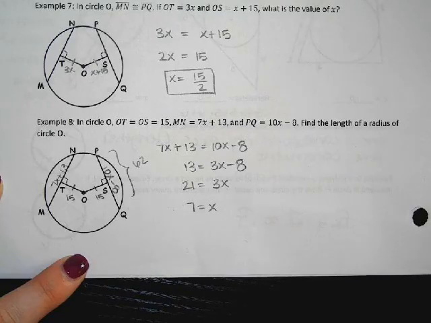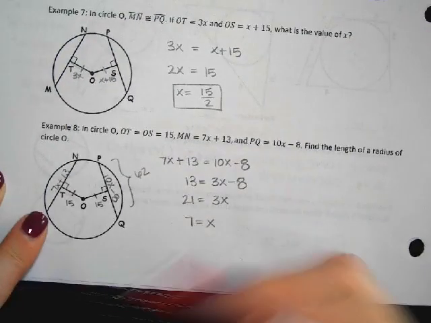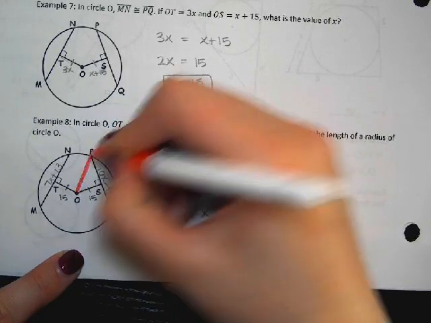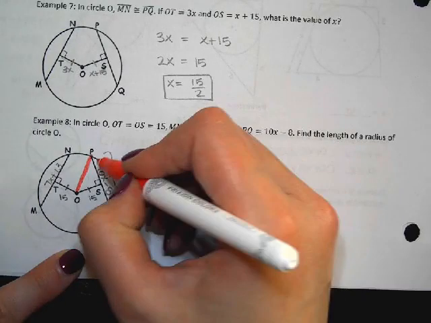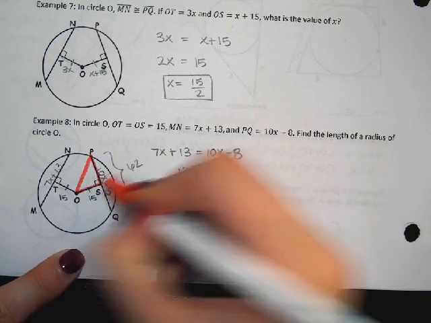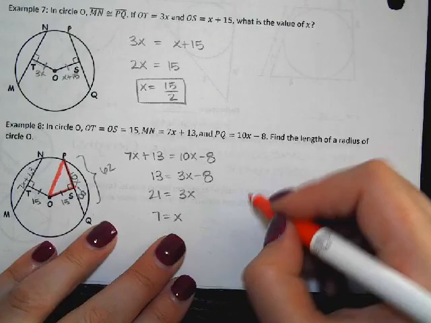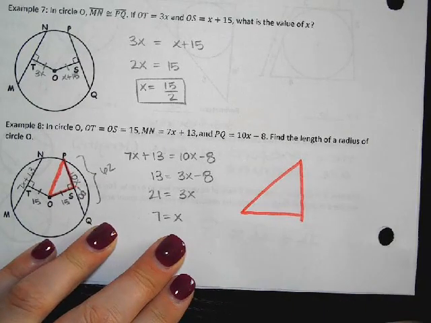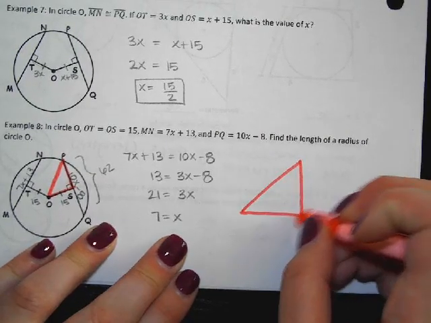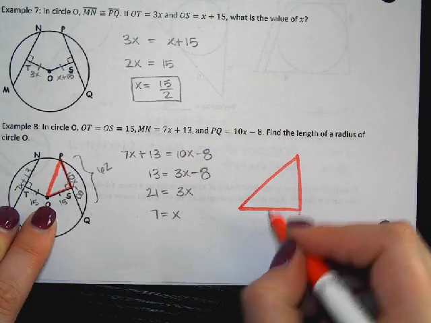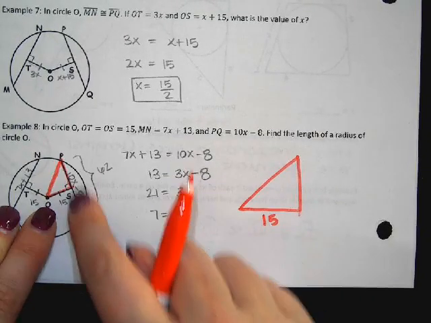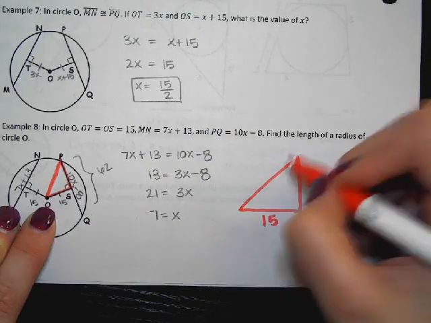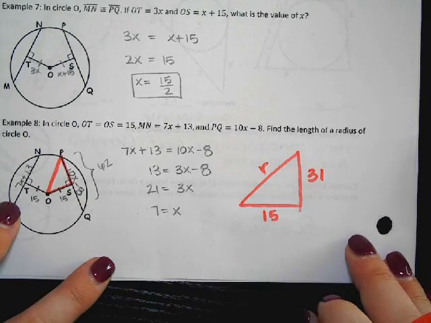So we actually want to find the length of the radius. I'm going to go ahead and draw on this. So you can see here's the radius. Now I can draw the radius in the circle anywhere, but I picked right there because I have a right triangle right here. So if I draw this right triangle, then I can say that this is the 15 side. If the entire thing is 62, then that means that it's 31 and 31. So this is 31. And then this side represents the radius of the circle.